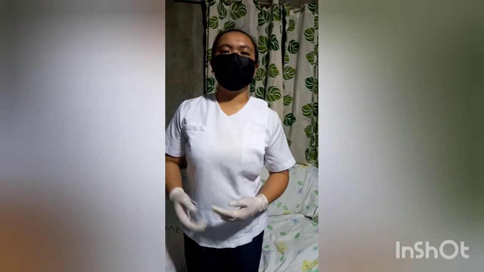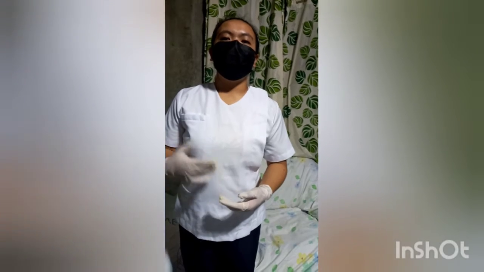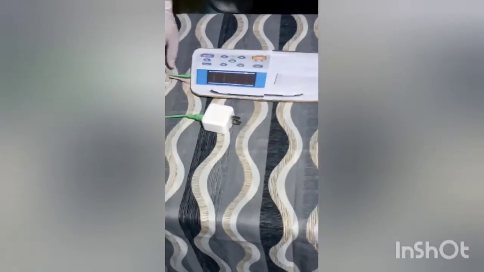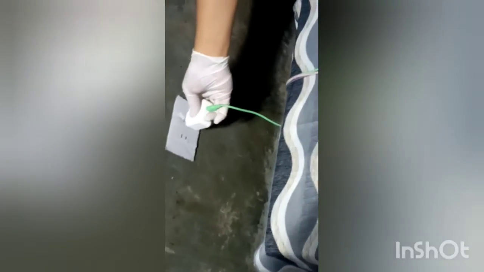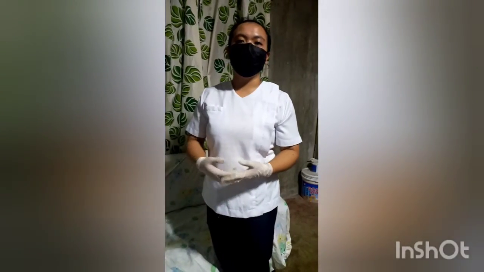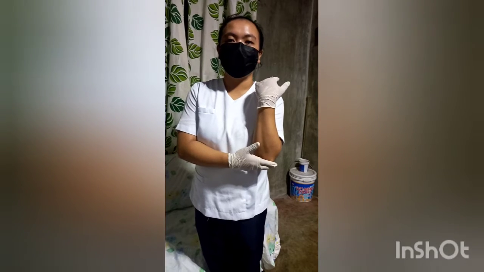So, the next procedure is to place the ECG machine close to the patient's bed and plug the power cord into the wall outlet. If the bed is adjustable, raise the bed to a comfortable working height, usually elbow height of the caregiver.